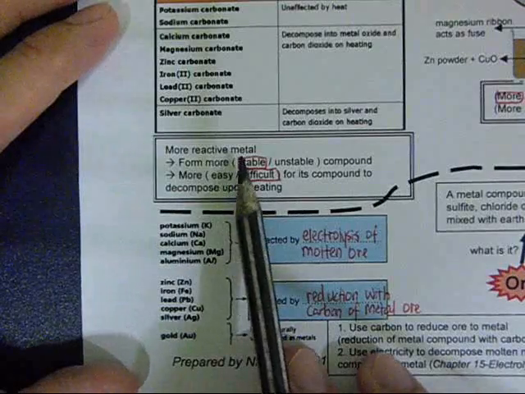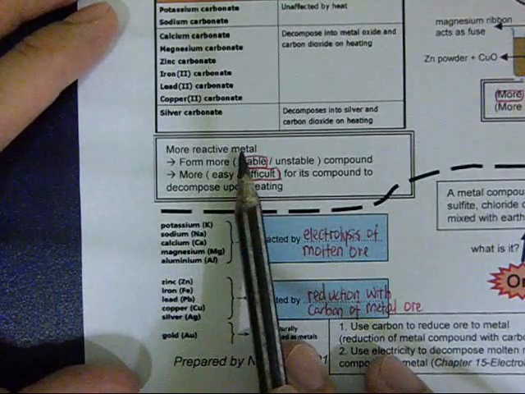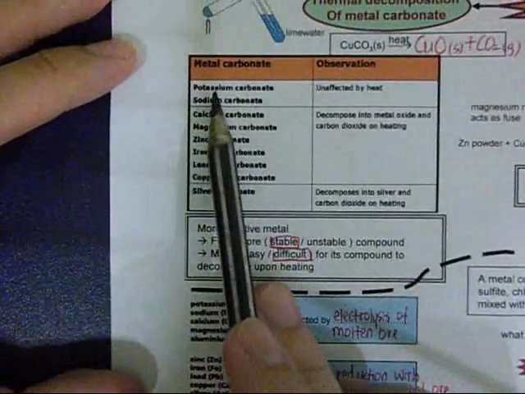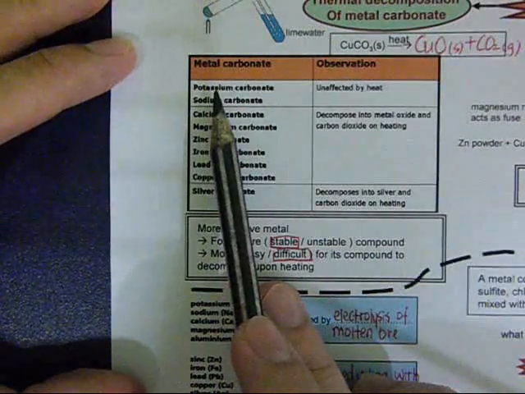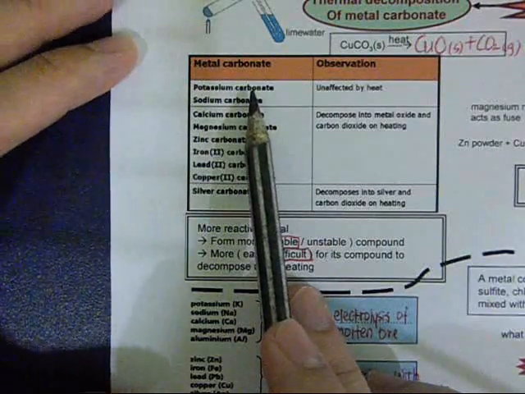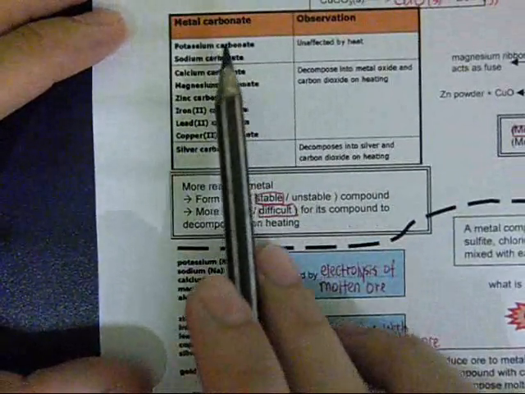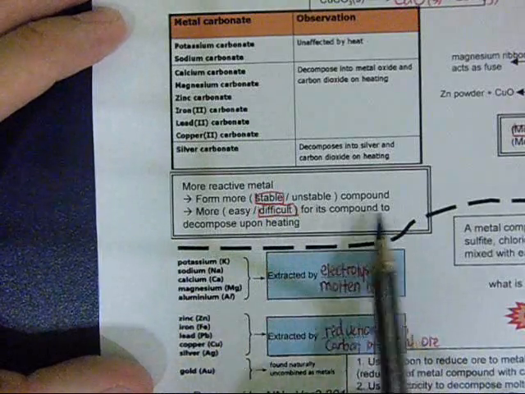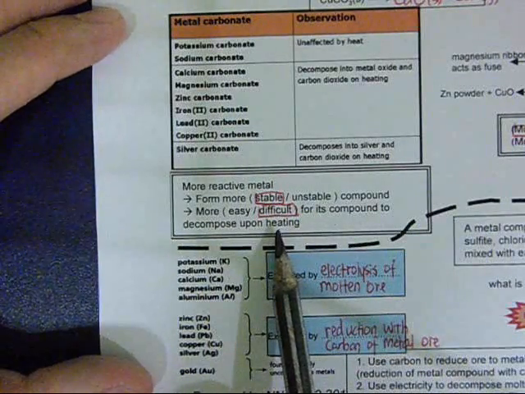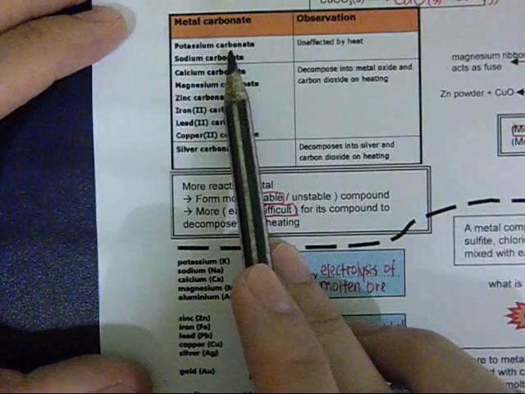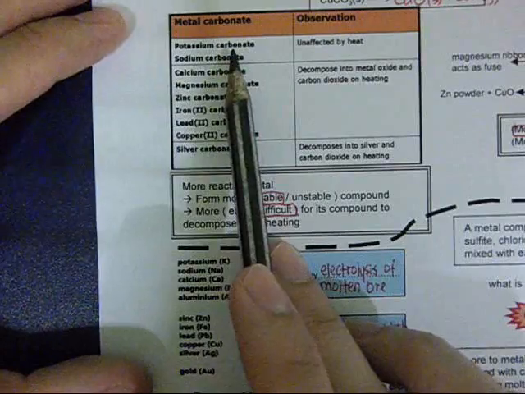You don't get silver oxide here, because silver is simply too unreactive. Okay, so this part is very important: the more reactive the metal, the more stable the compound it forms. An example is potassium carbonate. Potassium is very reactive, so it forms a very stable compound called potassium carbonate. And because it is very stable, it is very difficult for it to decompose upon heating, and that is why potassium carbonate doesn't decompose.